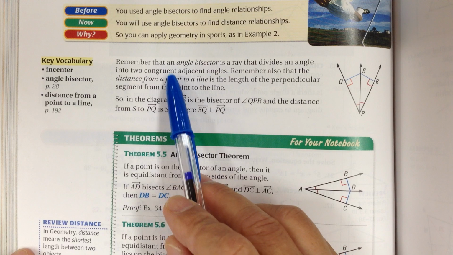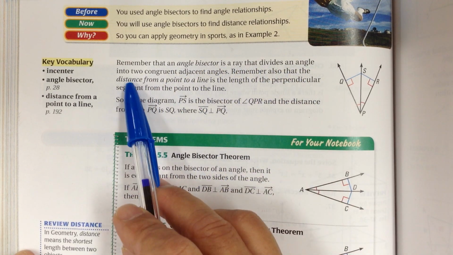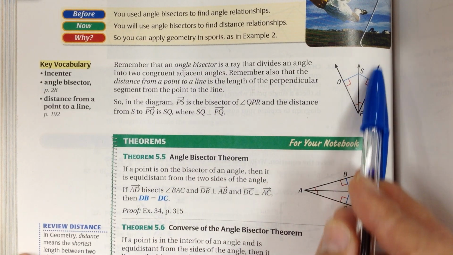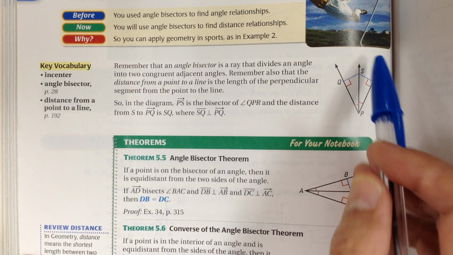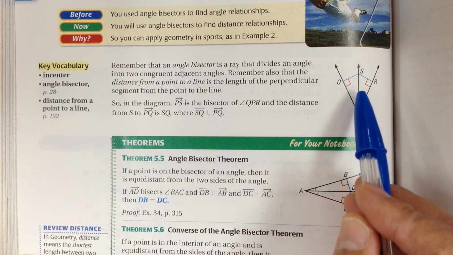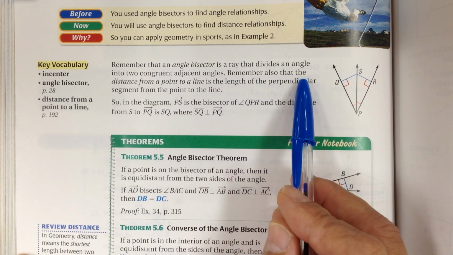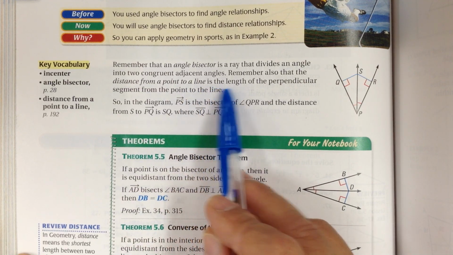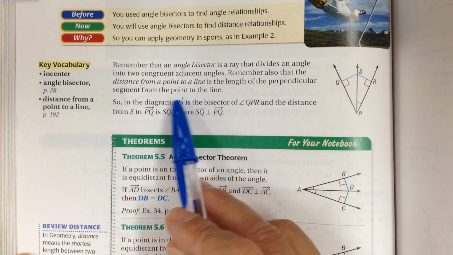So it says, remember that an angle bisector is a ray that divides an angle into two congruent adjacent angles. So here's an example of that. You have an angle made out of two rays. An angle bisector is the one that goes through the middle and makes two congruent angles. Remember also that the distance from a point to a line is the length of the perpendicular segment from the point to the line.